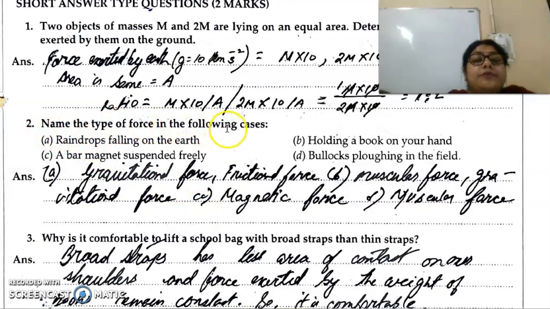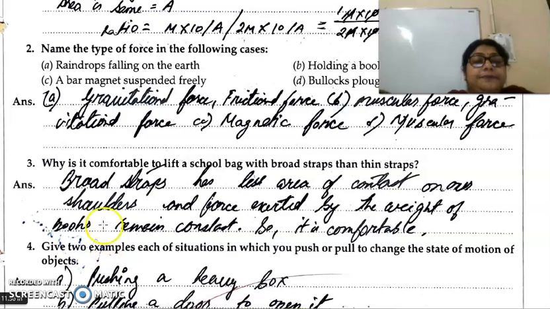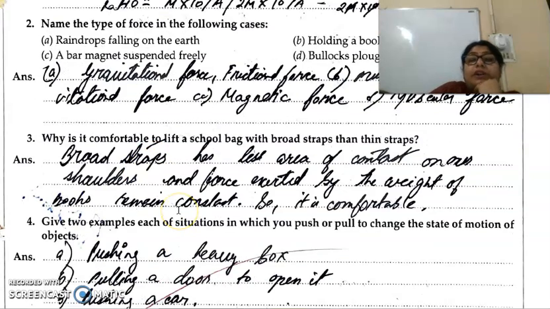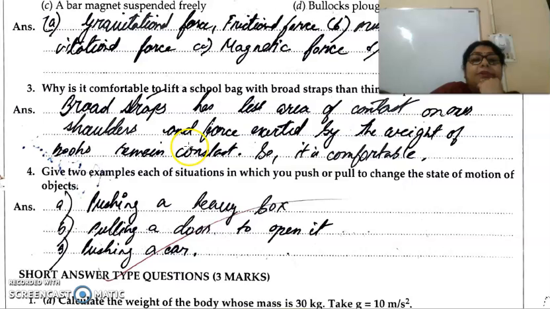Then name the type of force in the following cases. This is already done. Why is it comfortable to lift a school bag with broad straps than thin straps? Here you will see that the broad straps have less pressure on our shoulders because the area of contact is larger, and the force exerted by the weight remains constant, so it is comfortable. If the straps were narrow, then more pressure would be applied on our shoulders and it would be painful. But if it is broad, it will have more area of contact on our shoulders.